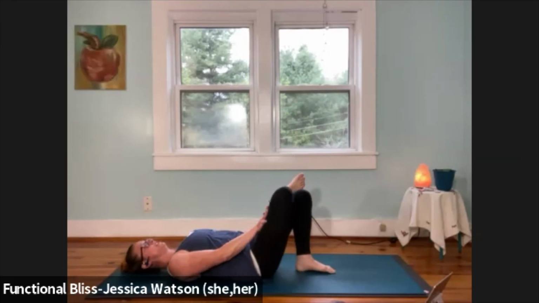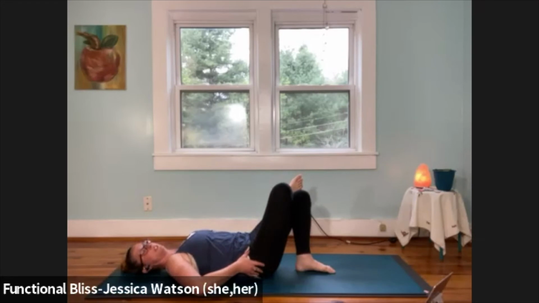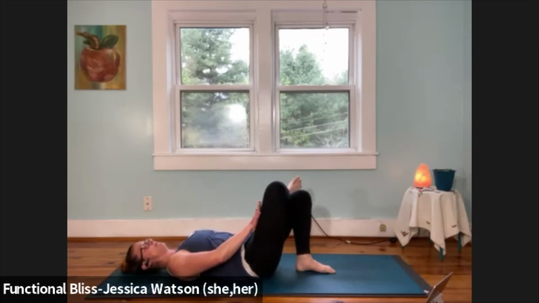gently push into the inner thigh, just to the point where you feel a little sensation. So you might feel sensation in where your front pocket would be, or right around the outer edge of your hip. So just kind of tune in, push into that inner thigh. Notice that space where your front pocket would be. Take a nice deep breath in. Slow breath out.